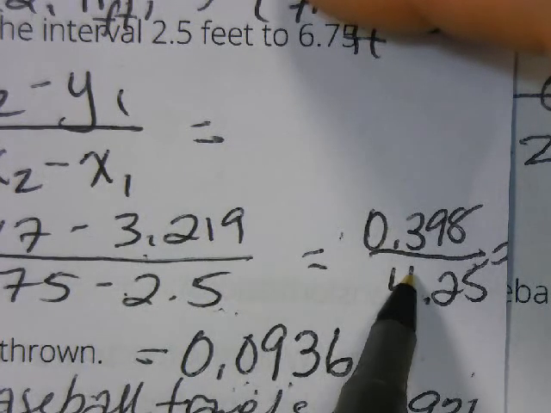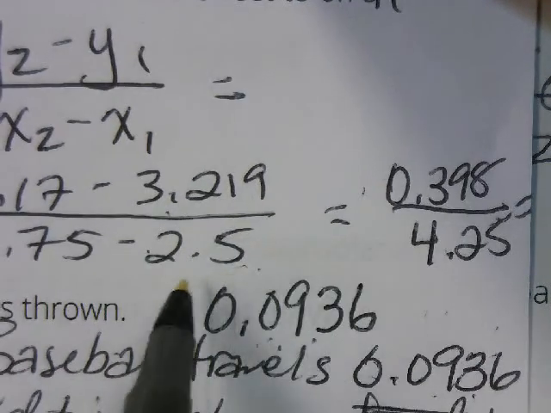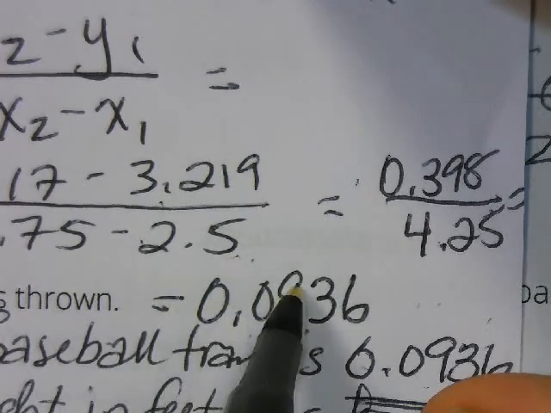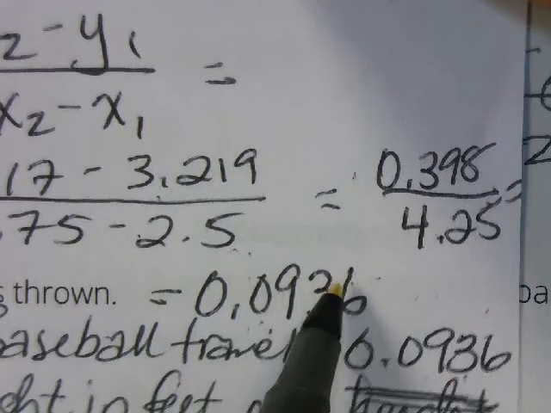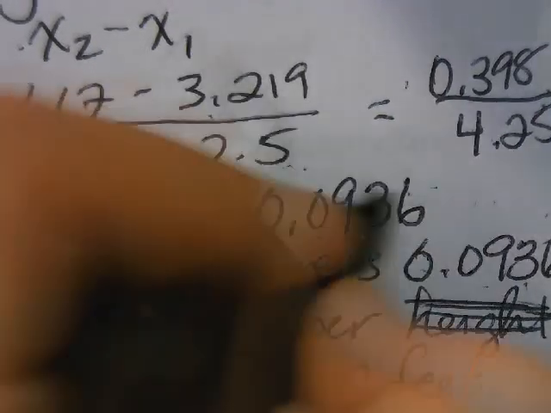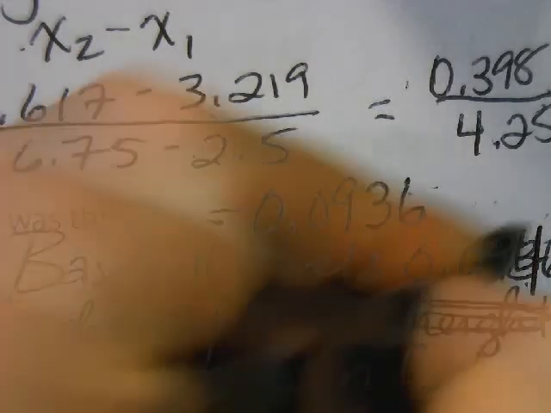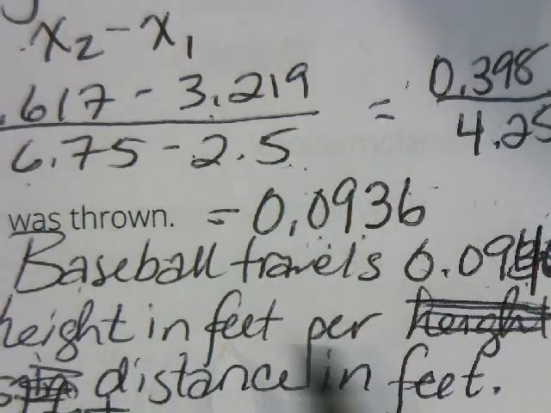So your final answer, the baseball travels 0.094 feet, height in feet per distance in feet. 0.094. And that will be your rate of change.